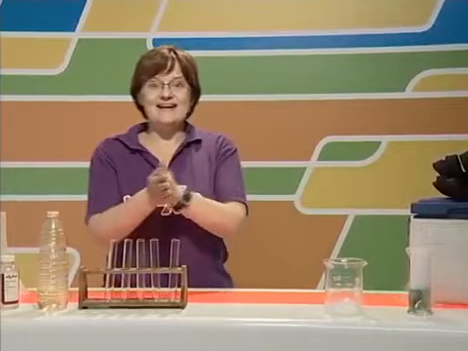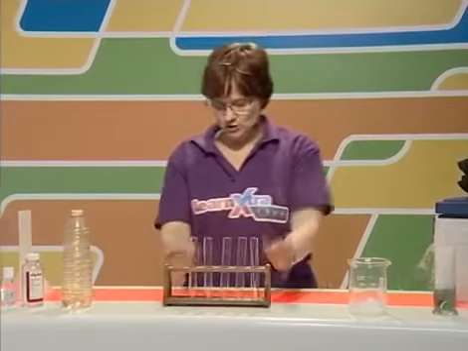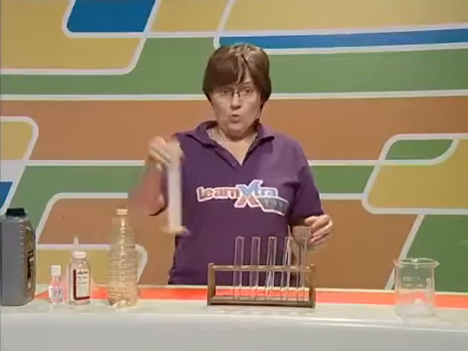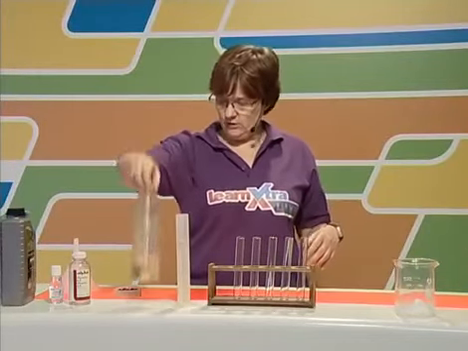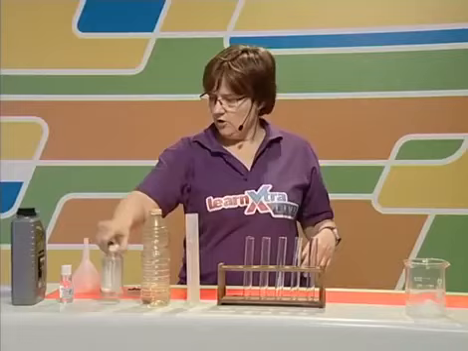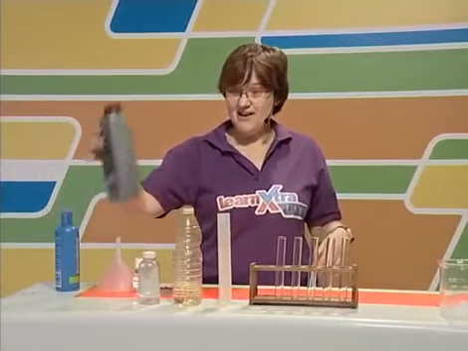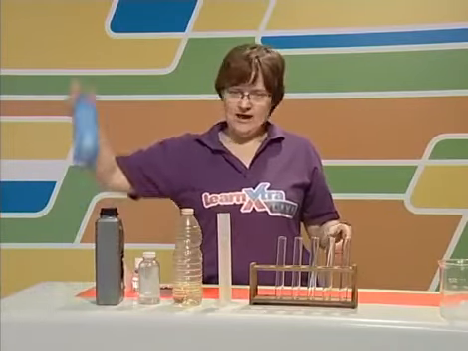Okay, now let's get on to viscosity. So what we're going to do is I have a whole bunch of liquids. I have water, I have cooking oil, I have glycerine, okay, we have some antifreeze, and we have a shampoo.